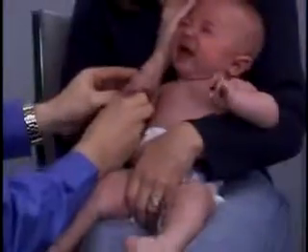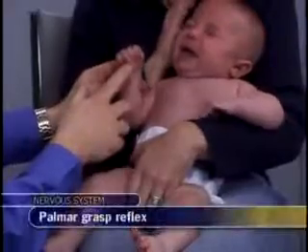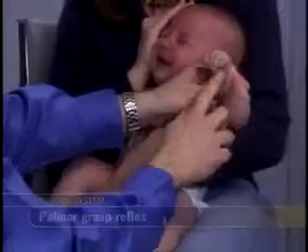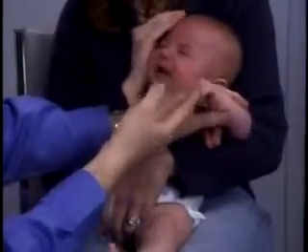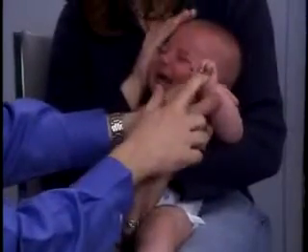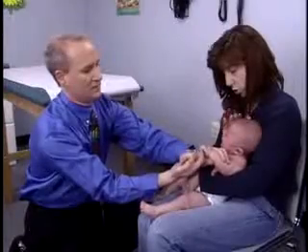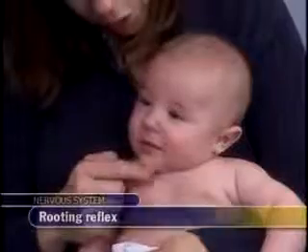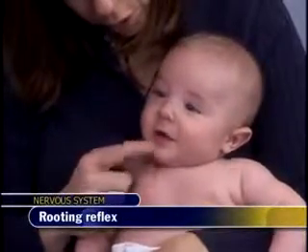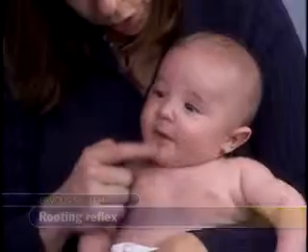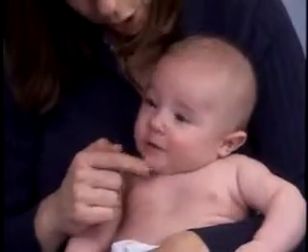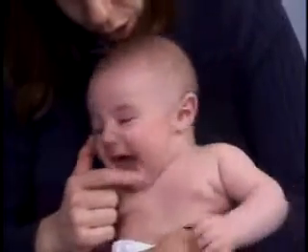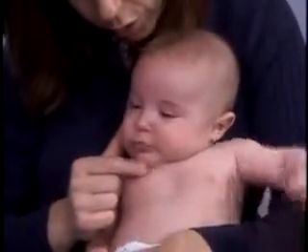A few of the more important primitive reflexes include the palmar grasp reflex. Test for this by placing your fingers into the baby's hands and pressing against the palmar surfaces. In infants up to 3 to 4 months old, the baby should flex all fingers to grasp your fingers. The rooting reflex. Stroke the perioral skin at the corners of the mouth. In infants up to 4 to 6 months old, the mouth should open and the baby should turn the head toward the stimulated side and suck.